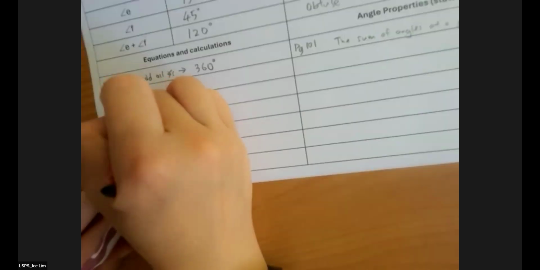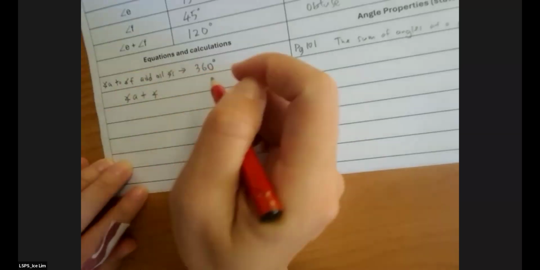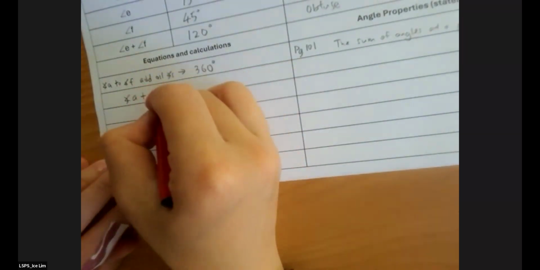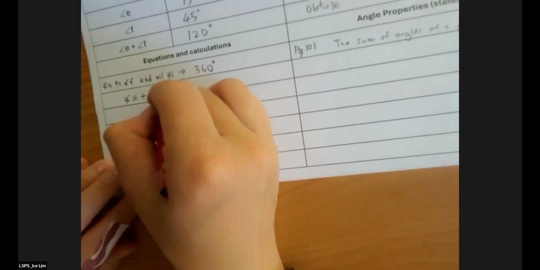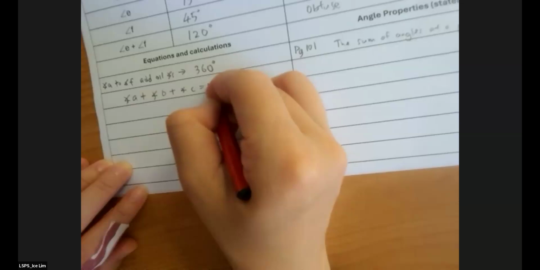Okay, so back here, I'm writing down what Ryan's group has. It says here, angle A plus angle B plus angle C is 45 plus 45 plus 90.